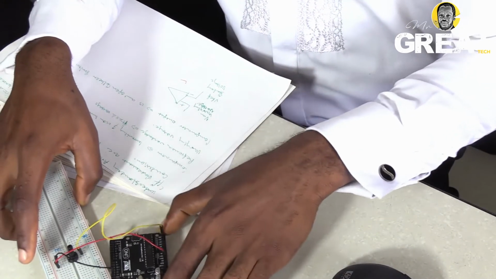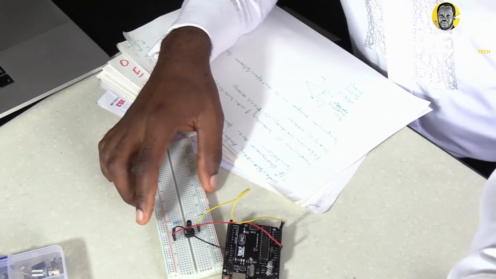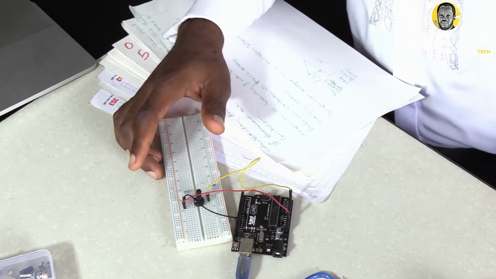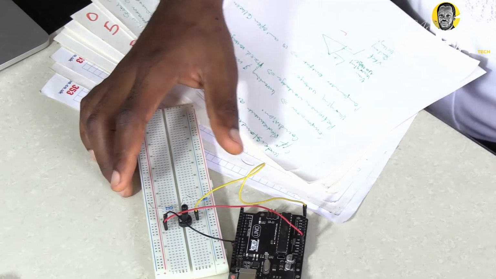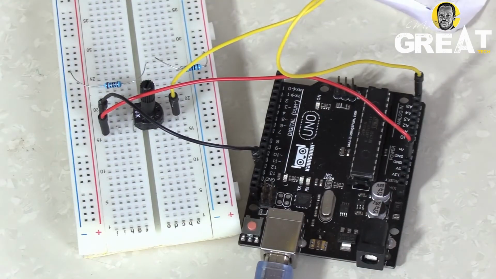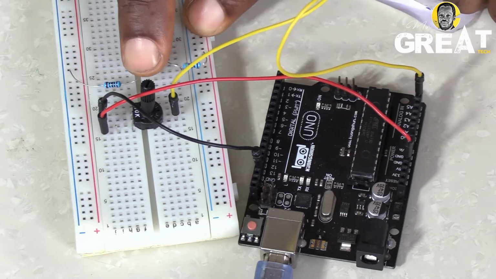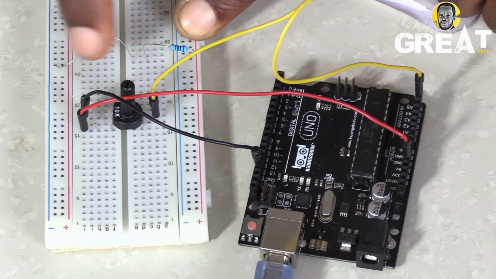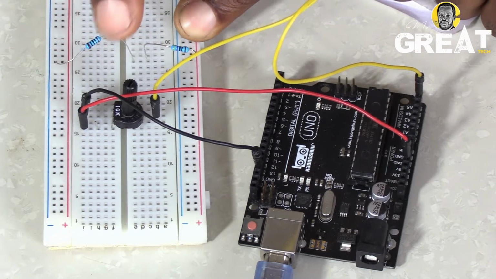You are not seeing it. Sorry, you will see it now. Okay, so you are going to use the same circuit. You can remember the circuit where you read your values from your potentiometer through the serial monitor. Not this one, not this circuit. Ignore this circuit. We are going to use this.